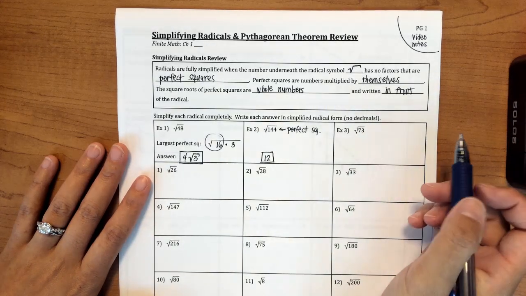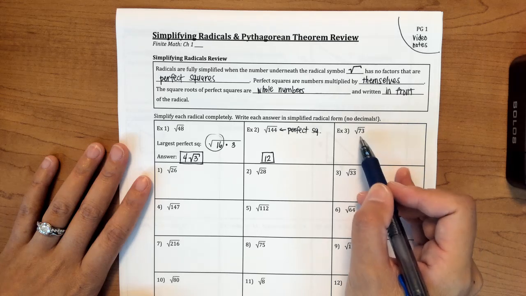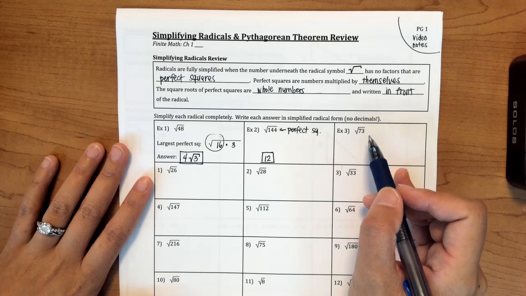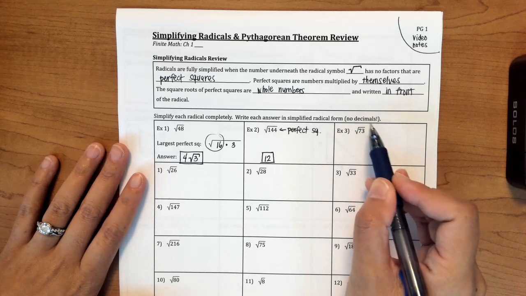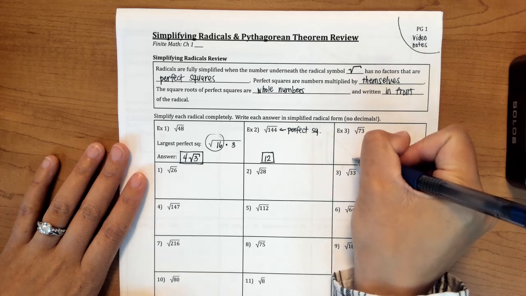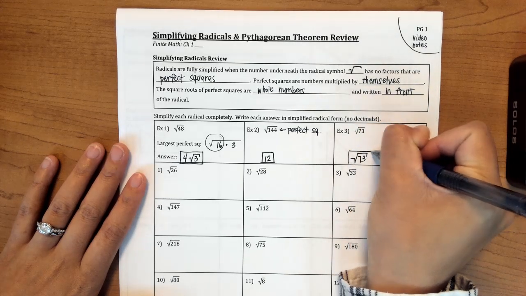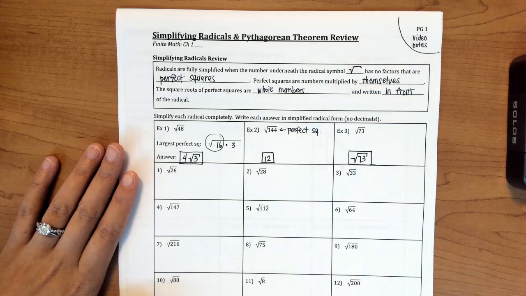Next, 73. I'm going to work my way up. On a calculator, you could check 4s, you could check 9, 16, 25, 36, 49, and what you'll find is that there's actually no number that's a perfect square and multiplies to 73. So the square root of 73 is already simplified, and that's all you've got.